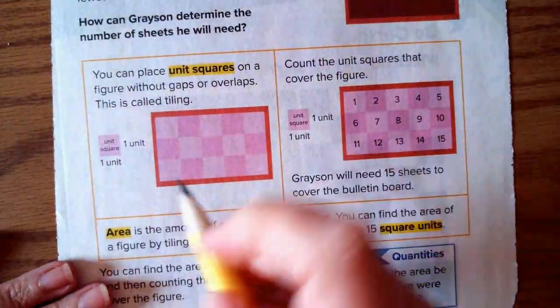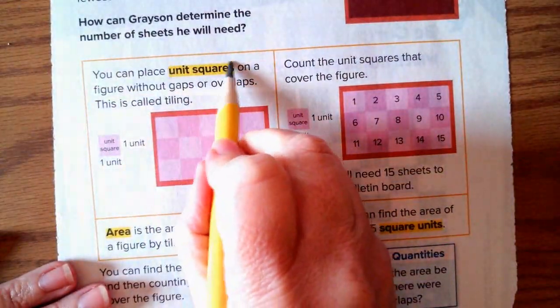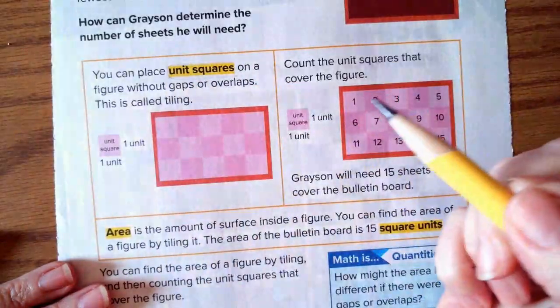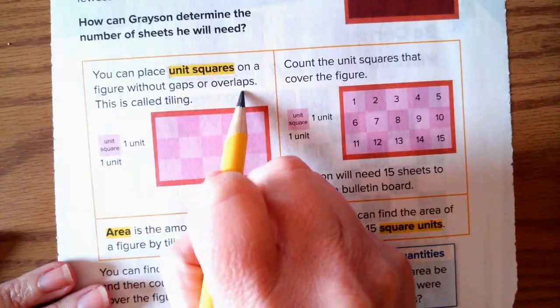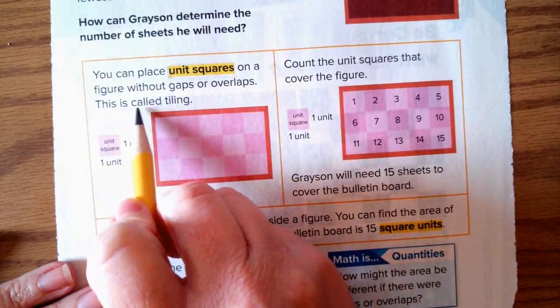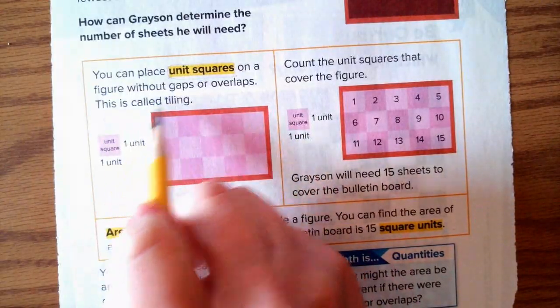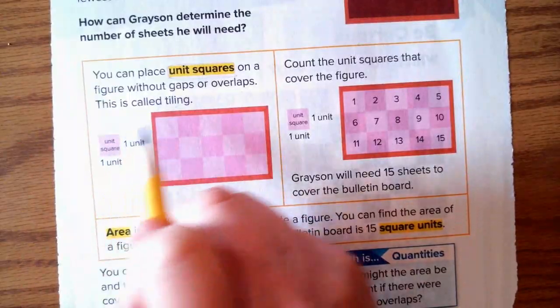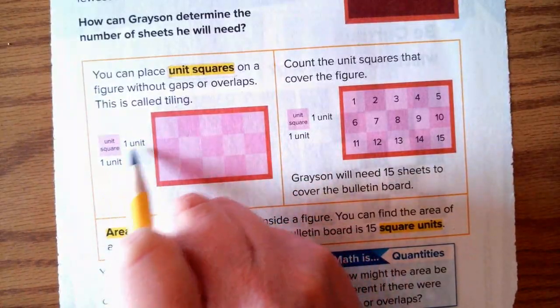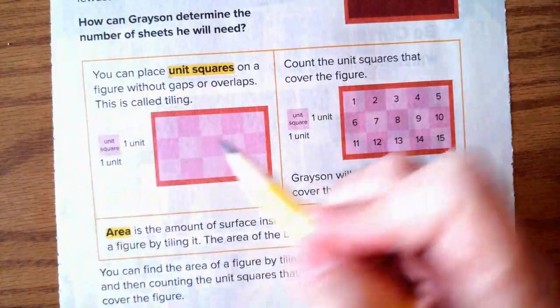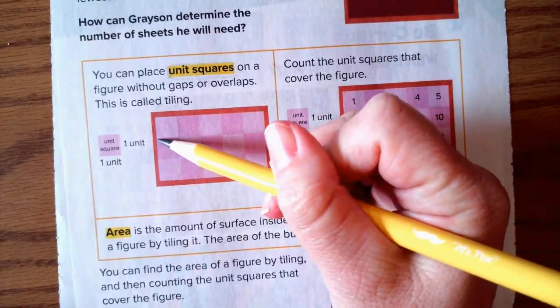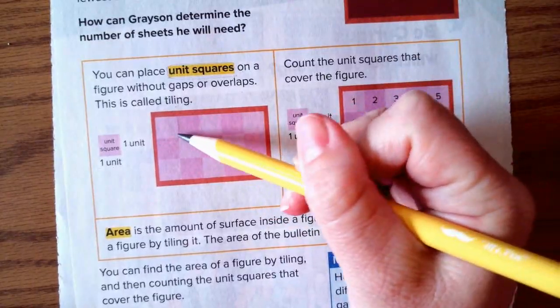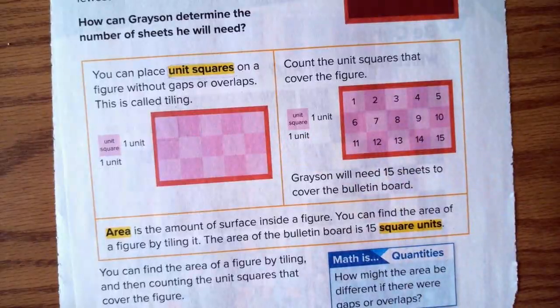You can place square units, and that's going to be a vocabulary word, square units, on a figure without gaps or overlaps. This is called tiling. So this is a square unit because it's square. It's 1 by 1, so it's perfectly square. Do you see how they're lined up? They're not overlapping, and there are no gaps in between.